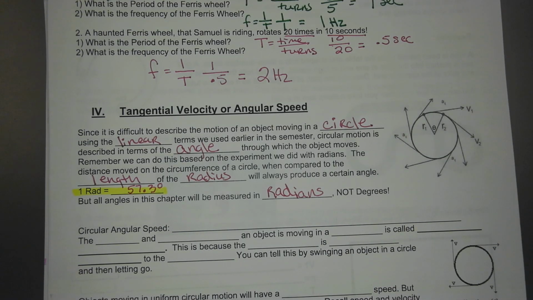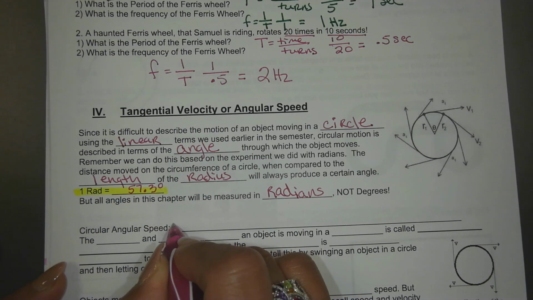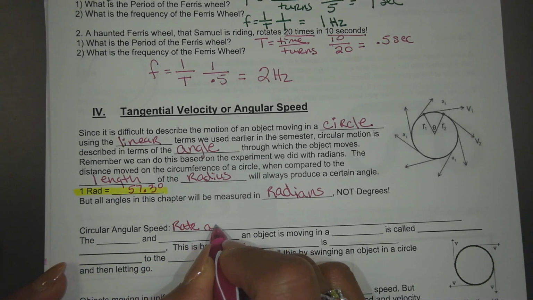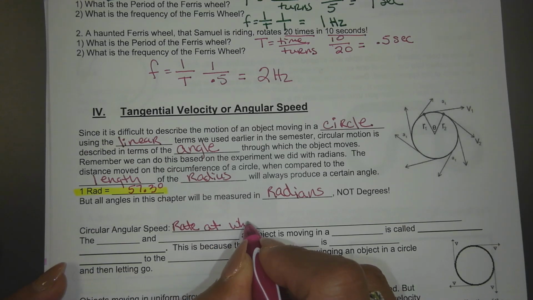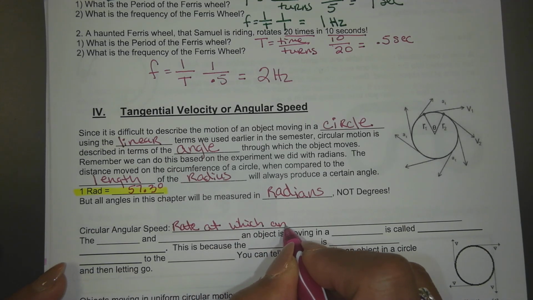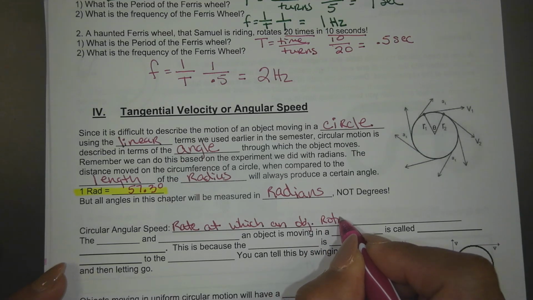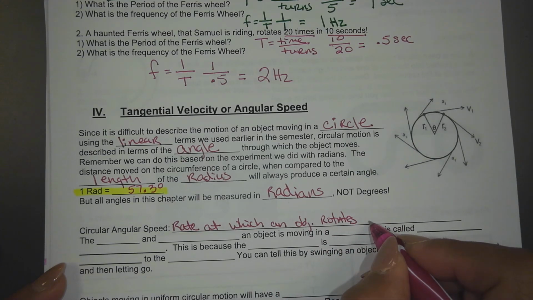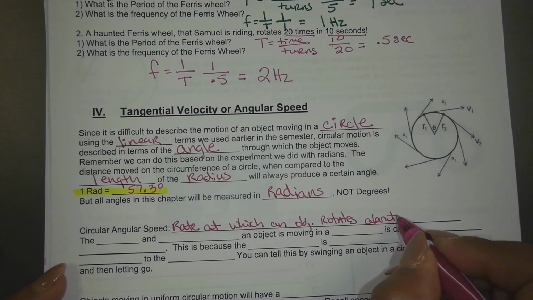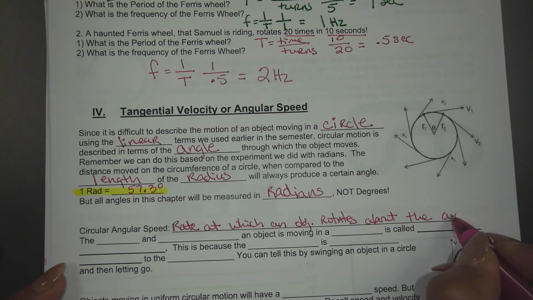Now, circular angular speed has a definition of the rate at which an object rotates about the axis.